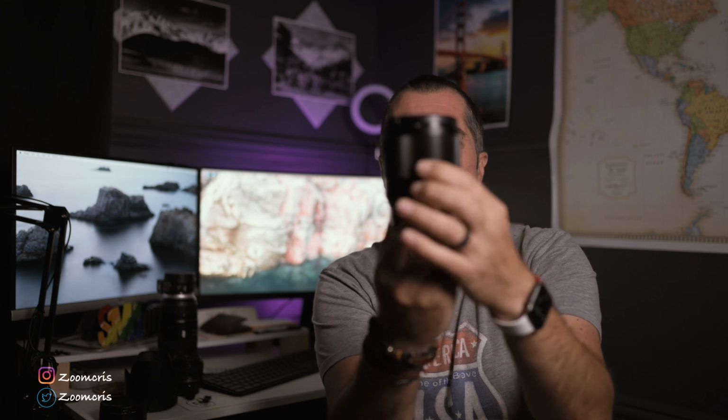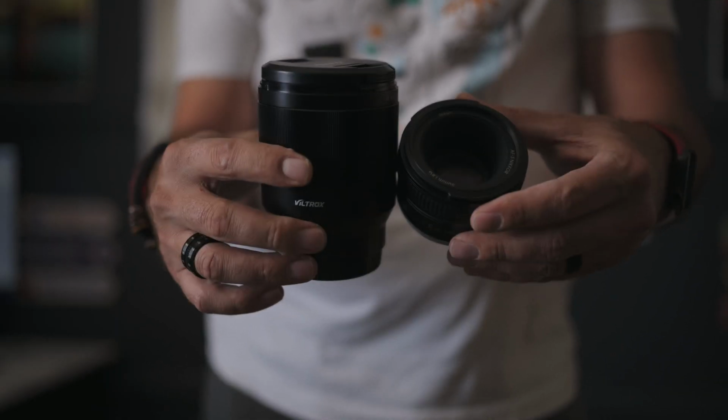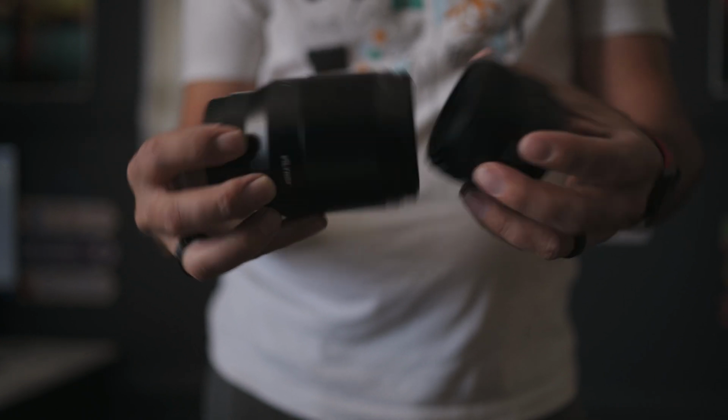Now, the lens is built out of metal. It does have only one metal ring, which is obviously the focus ring, because it's a fixed aperture and a fixed focal length. So you don't have, let's say, an aperture ring, just this focus ring. It feels smooth and pretty well damped.